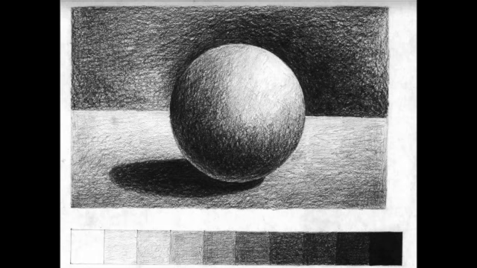Light values are white and light grays, and those are the parts that show where light is hitting an object, like we see here with this ball. Dark values are colors that are dark gray or black, and those are the parts of the ball that are in shadow. The light is not hitting them, so they are dark.